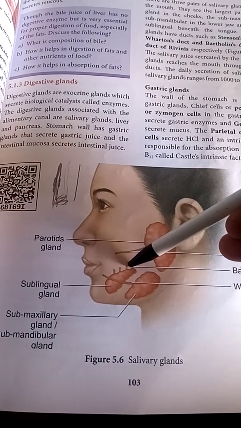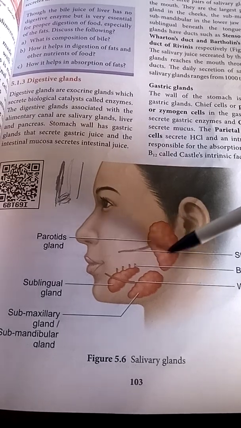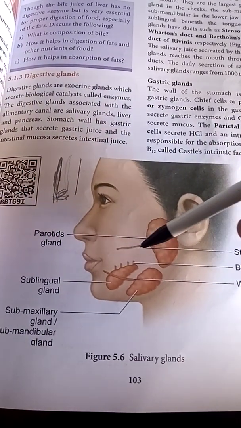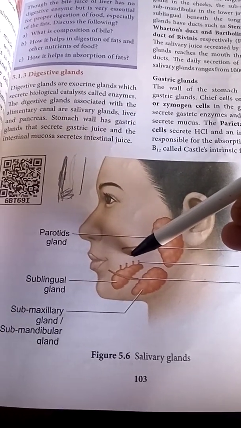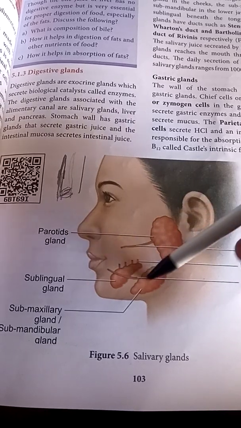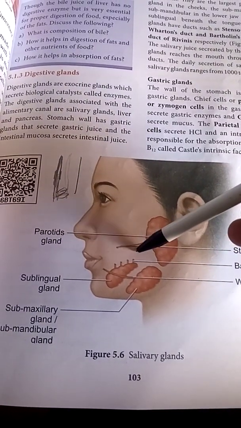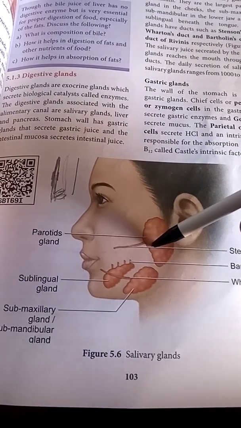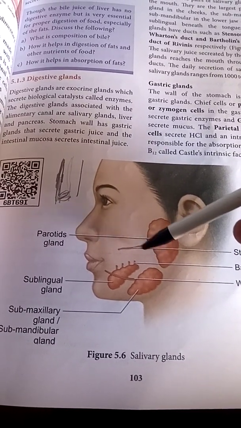They can secrete the salivary juice. The salivary juice is secreted inside the salivary glands. With the help of the duct, they pour it into the mouth. That is known as the saliva. The saliva contains a number of enzymes. The daily secretion of saliva from the salivary glands is 1000 to 1500 ml.